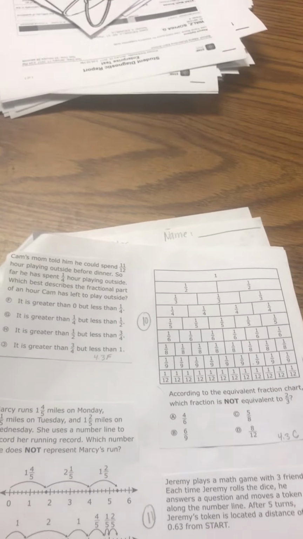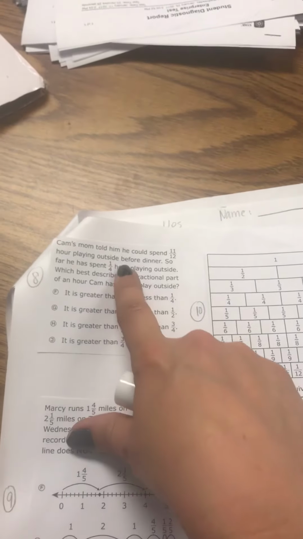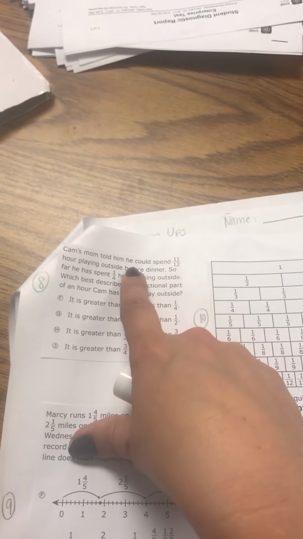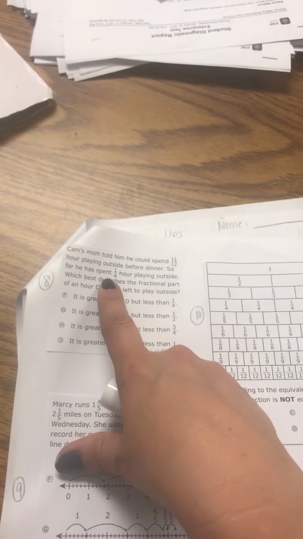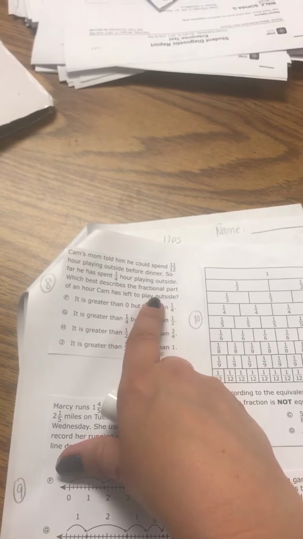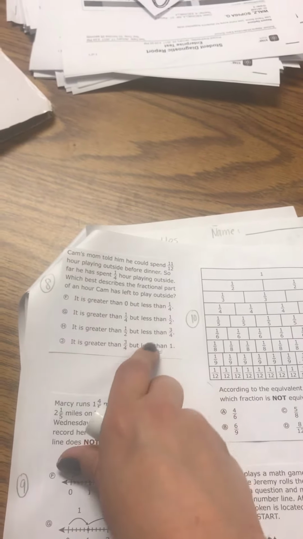Number 8 is this learning standard where we are using benchmarks to determine reasonableness and to estimate fractional amounts. So in this problem, we have Cam's mom, and she told him that he could spend 11/12 of an hour playing outside, and he's already spent a fourth of an hour playing outside.